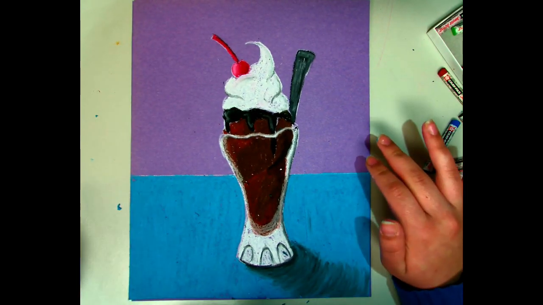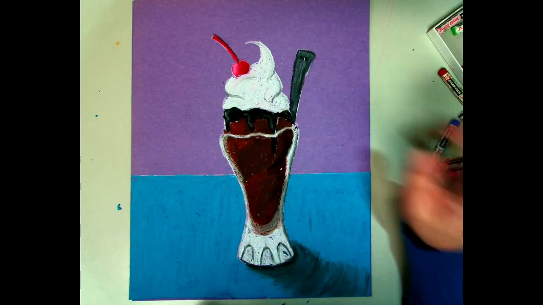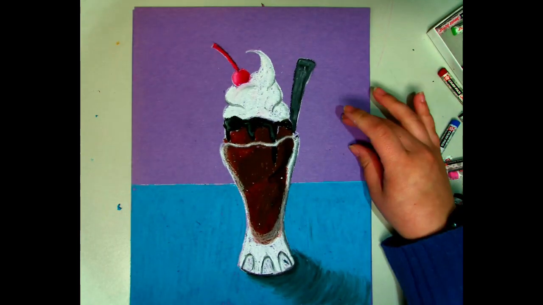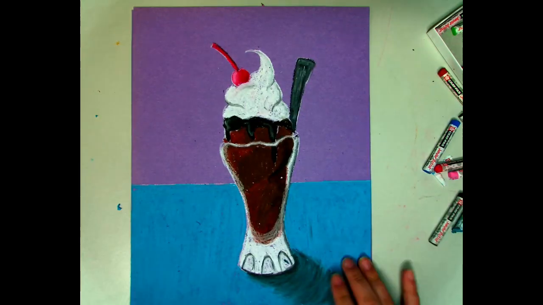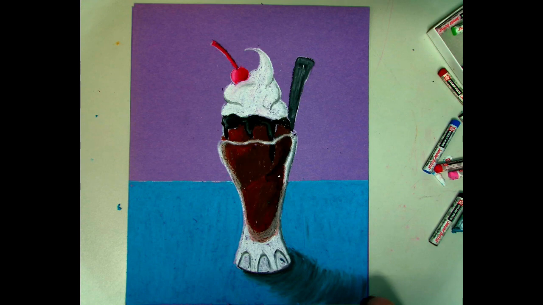You aren't drawing anything in the background either. You're not going to put a window with curtains or a cat on the counter. Nothing. We're just going to leave it just like this, just like a still life, like Wayne Thiebaud has done and we've seen examples of.